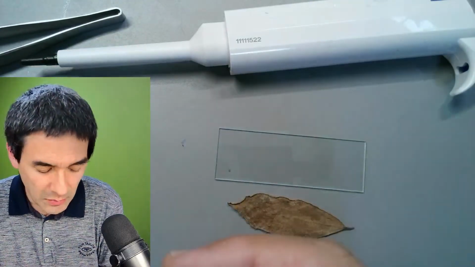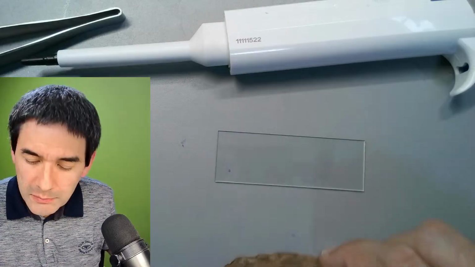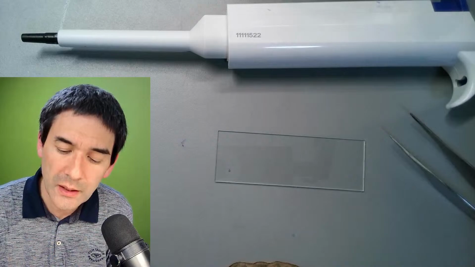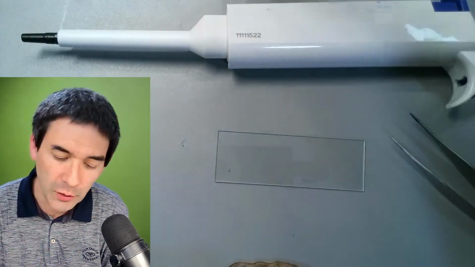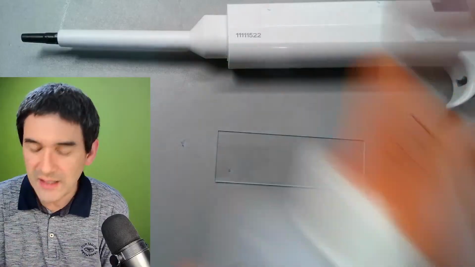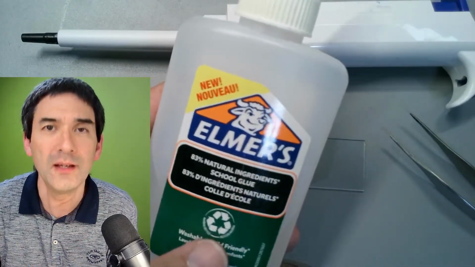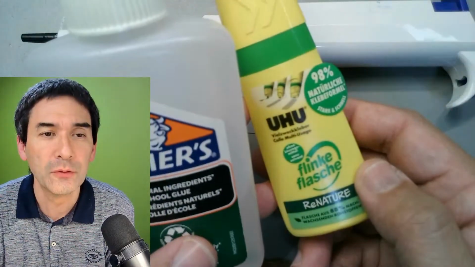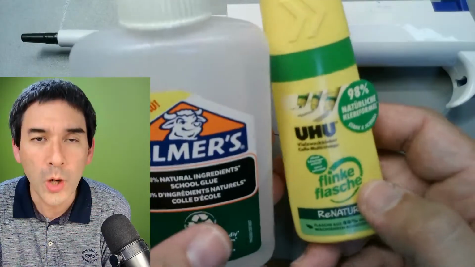Okay. So because many people told me that they had some problems getting appropriate mounting media, what I'll be doing now, as a general purpose mounting medium, is this Elmer's PVA glue, which I already mentioned. So just in case you have not seen this yet, it's this glue here. If you're in the German-speaking world, or especially in Europe, there is this type of glue that we've got here, and both of them are water-based glues.